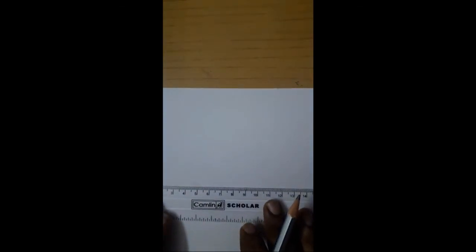So let's begin by constructing 60 degrees first. Okay, so we begin by drawing a line. So we've drawn a line. Let's mark this as A and B. Mark these 2 points here. Now we'll use a pair of compass, and using any scale we'll take A as our center and we'll draw an arc.